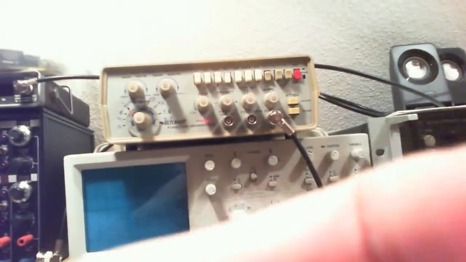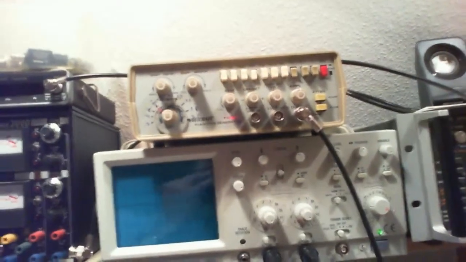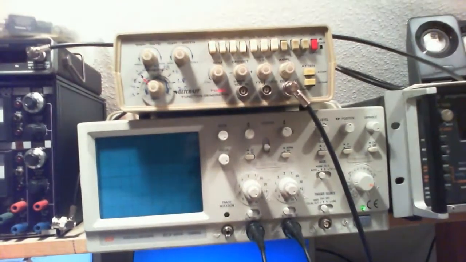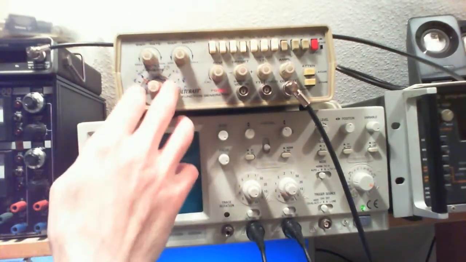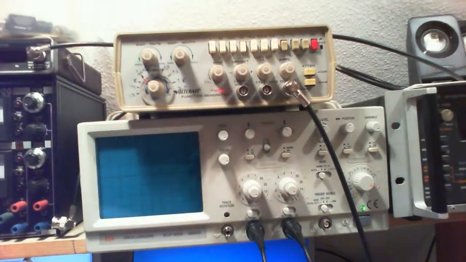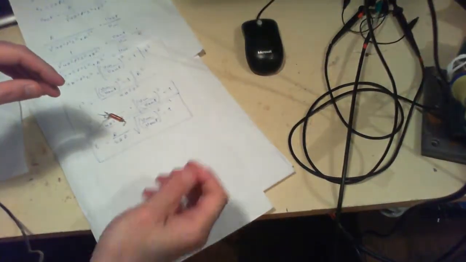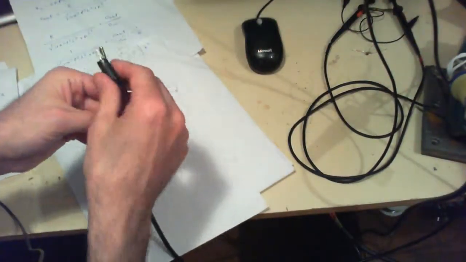Okay, so I'm going to use this signal generator in order to give me some sort of signal over here, and so here is the output of this signal generator.